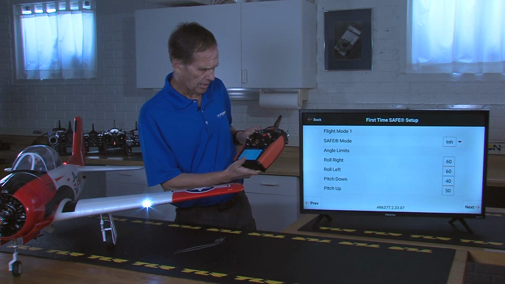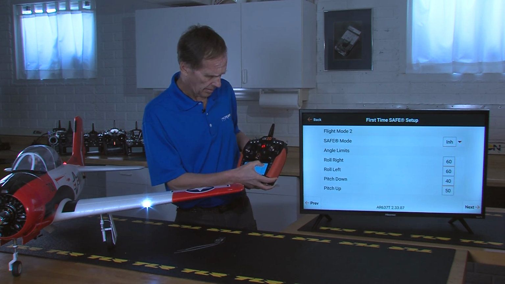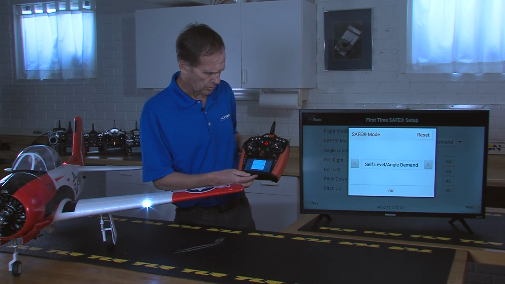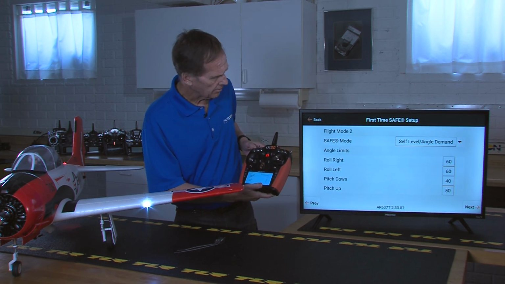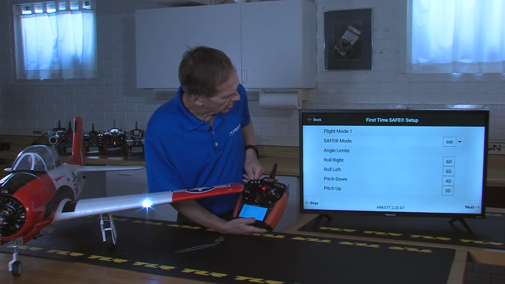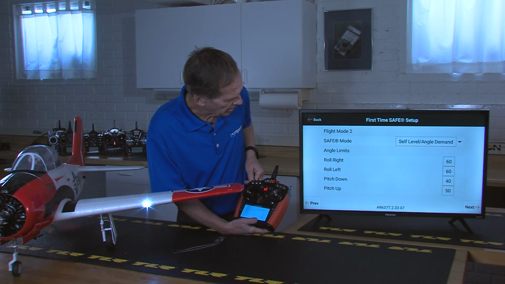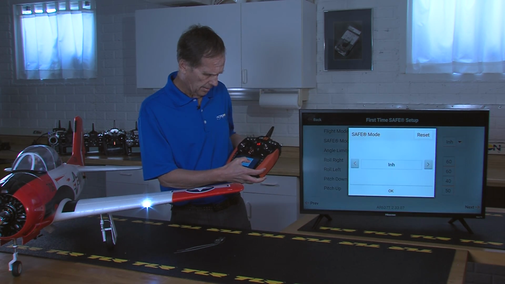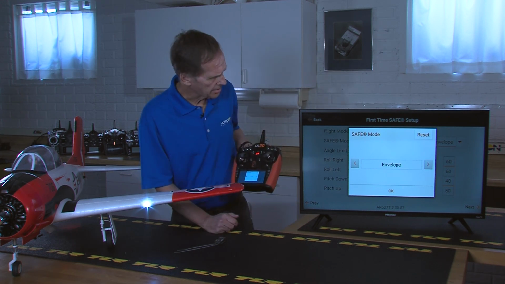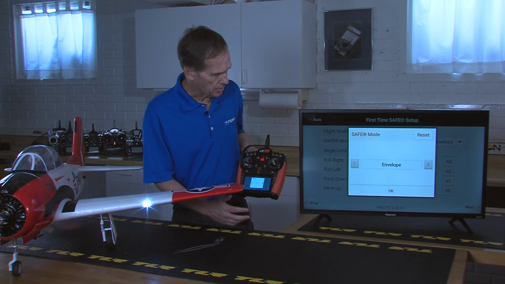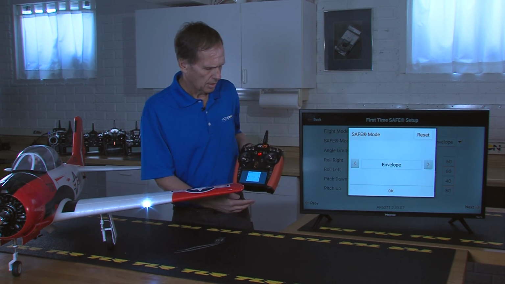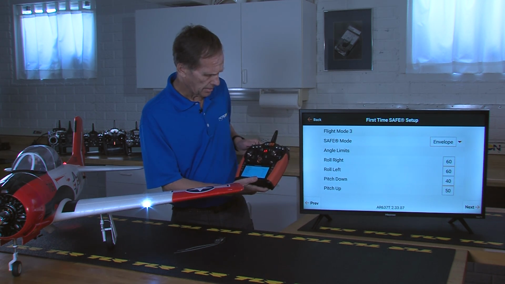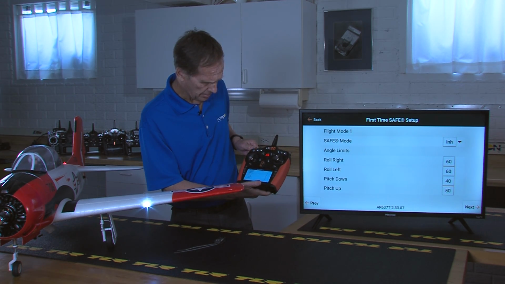For SAFE mode, flight mode 2, I'm going to select self level and angle demand. I'll hit OK. So again, flight mode 1 is inhibit, flight mode 2 is self level, angle demand, and flight mode 3 is still inhibit. For flight mode 3, I'm going to go ahead and select envelope. Again, it's your choice, if you prefer envelope, whatever you'd like to do. So I'll hit OK.